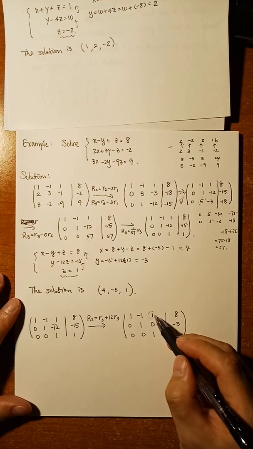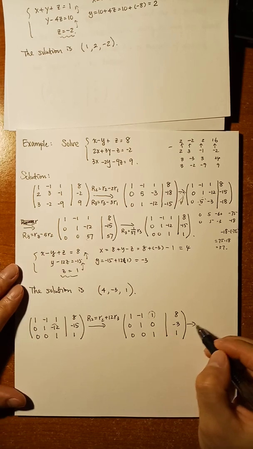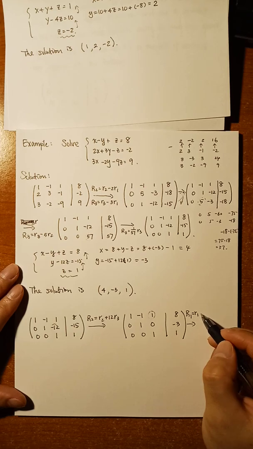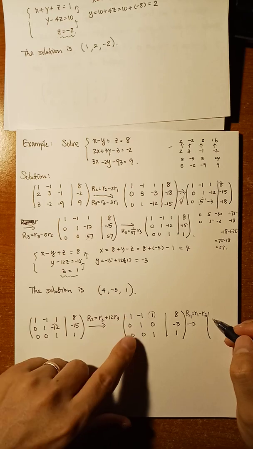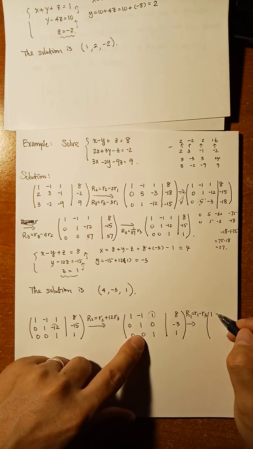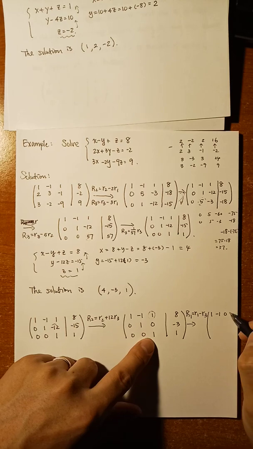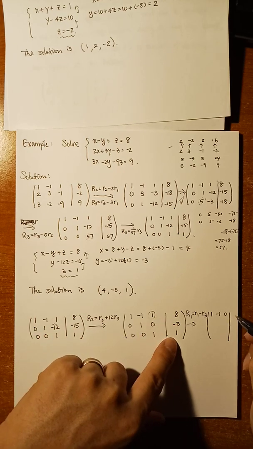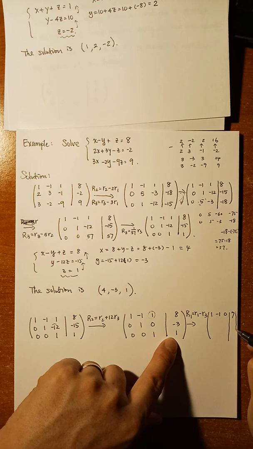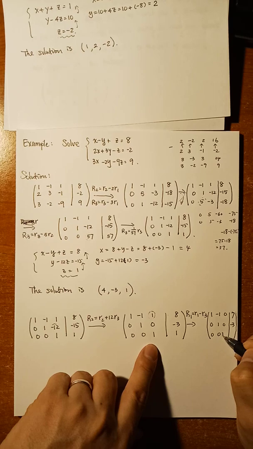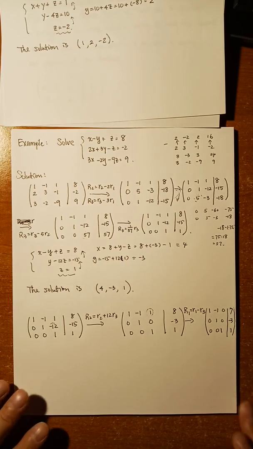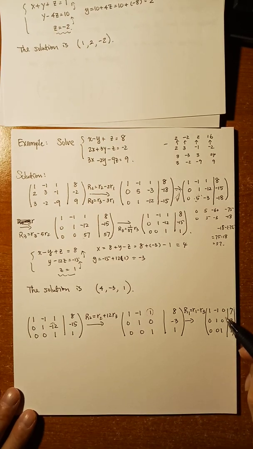I want to make this position 0. How do I do that? I just get new row 1 as row 1 minus row 3. So we'll get 1 minus 0, 1. Negative 1 minus 0, negative 1. 1 minus 1, 0. 8 minus 1, 7. Wow, bad. 0, 1, 0, negative 3. 0, 0, 1, and 1. We're not done. You see here, now above the last 1, all the entries are 0.